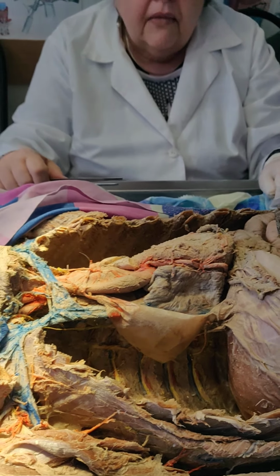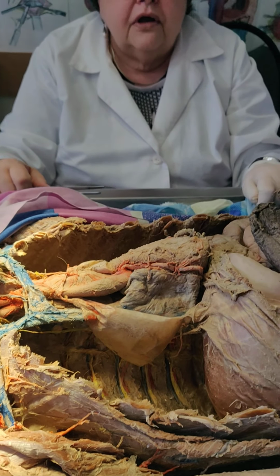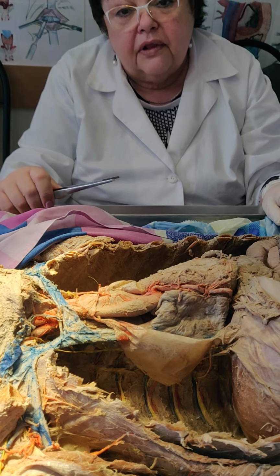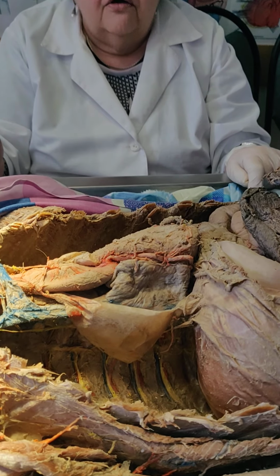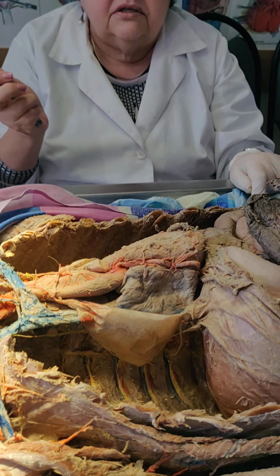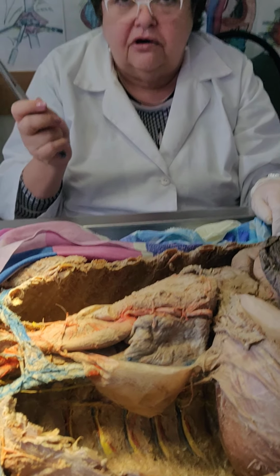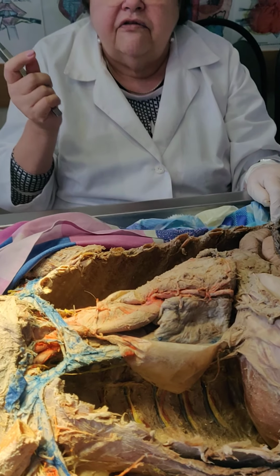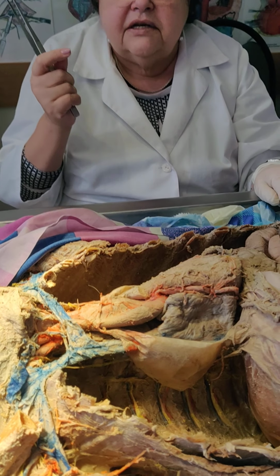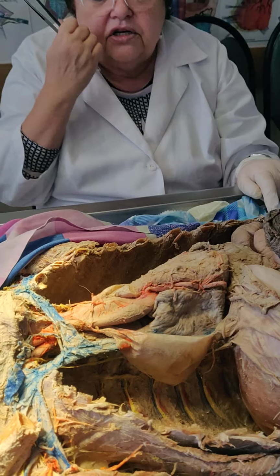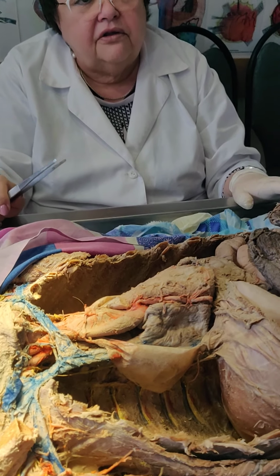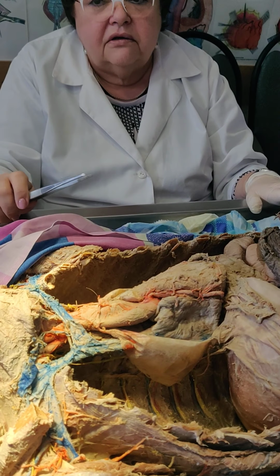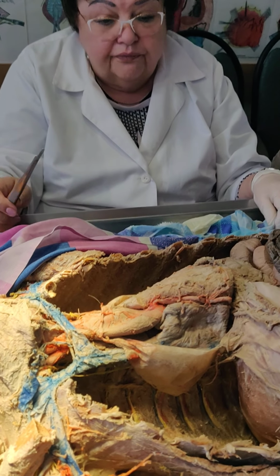So there are a lot of nerves which supply the pericardium. For example, the vagus nerve, sympathetic trunk, phrenic nerve, recurrent nerve, and intercostal nerves. All these nerves supply the pericardium.